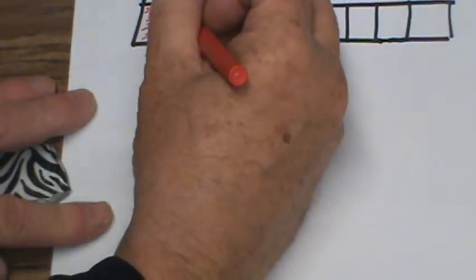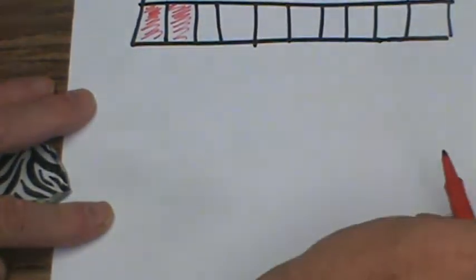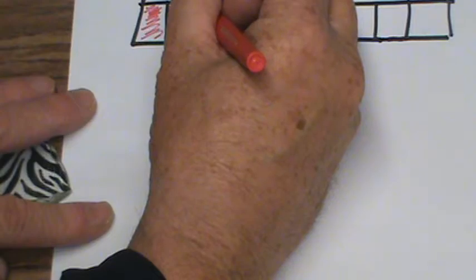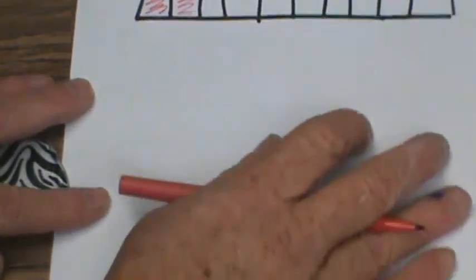Oh boy, that's a small one. You know what? We're going to start over. We're going to make this a bigger tape diagram. Make it very large.